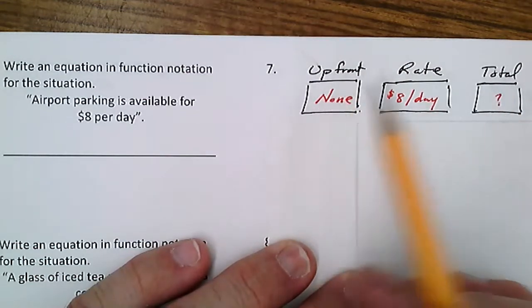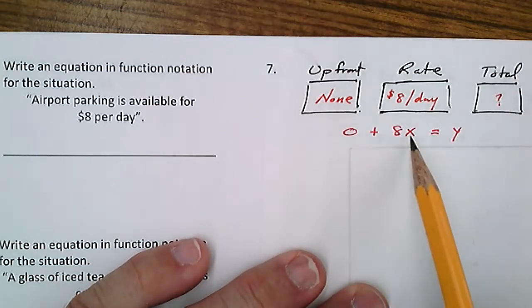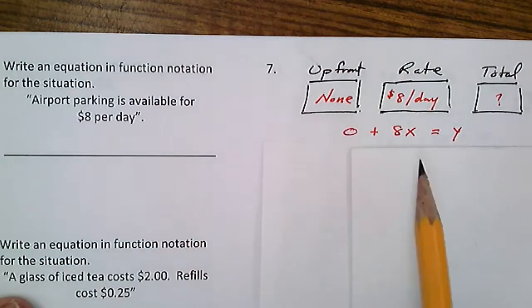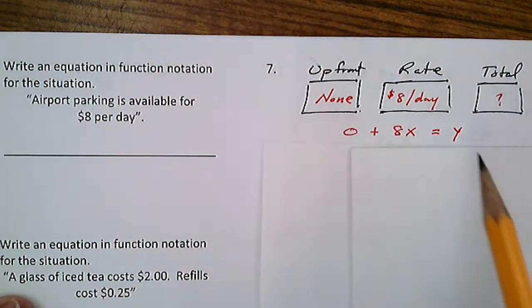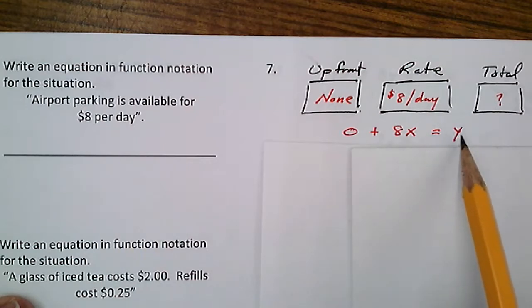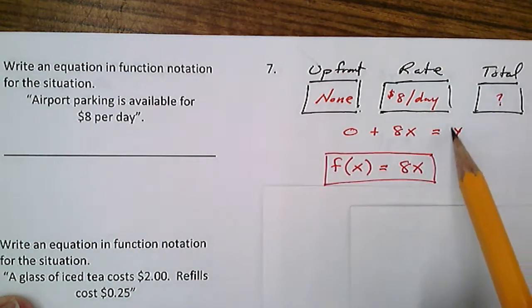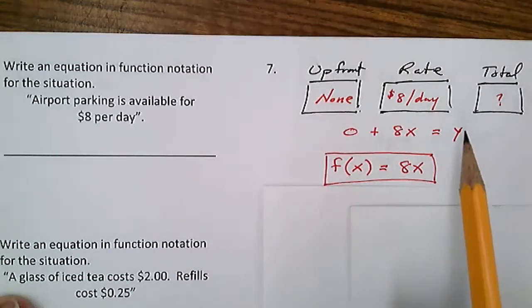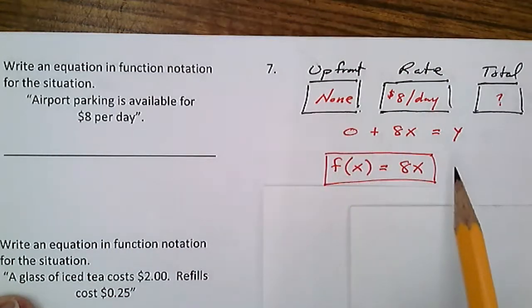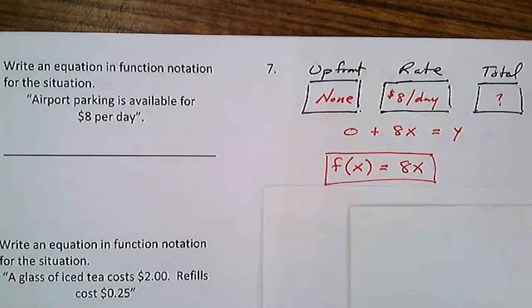So now I'm going to take none. How do I show none in math? That's just a 0. So 0 plus 8x is equal to y. However, this is not function notation, and they want function notation, the fancy way. So I'm going to move that over, and instead of a y, I'm going to use my fancy function notation, is equal to 8x. I just swap spots, and I don't need to put the 0 on the end. So there's your function notation: f of x is equal to 8x, $8 per day. All right.